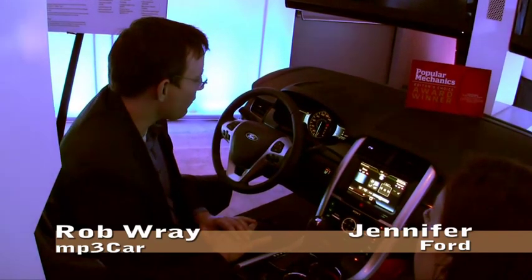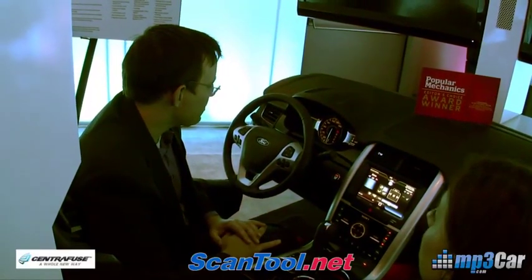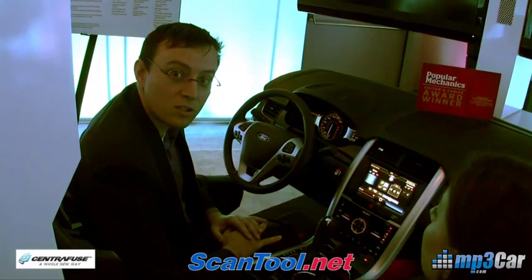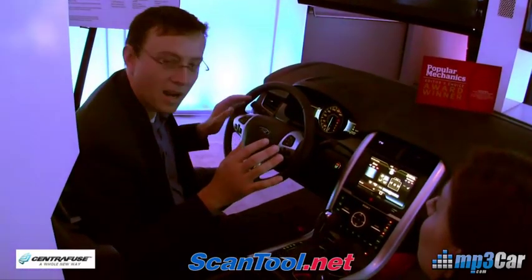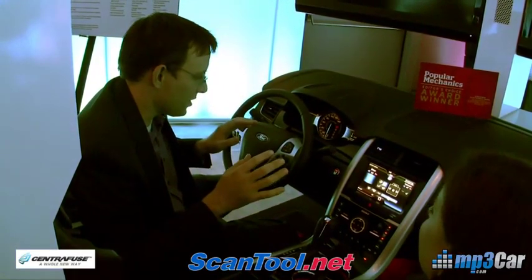We're here at CES 2010 in Las Vegas, in the Ford booth, and what we're looking at here is the new My Ford Touch product, which has just recently been announced. There's a whole bunch of interesting features here which we could probably spend an hour on, but we're going to focus a lot on the technology in the car.